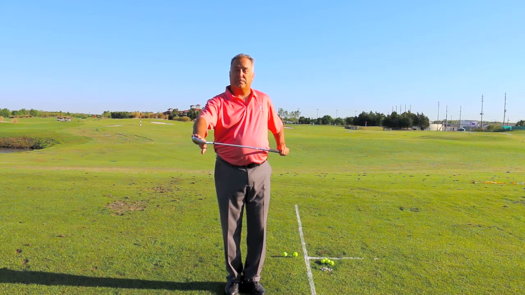Let's first talk about the grip. The grip is the only connection between our body and the club.